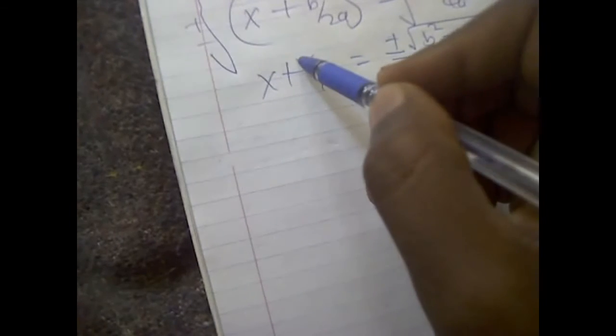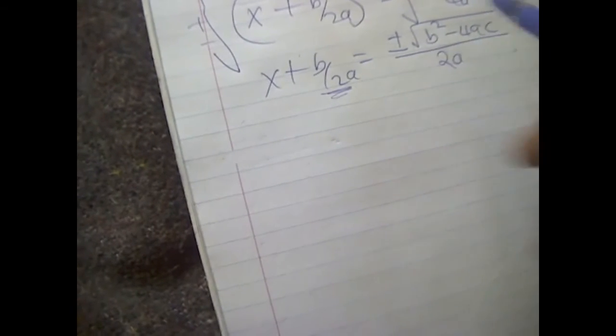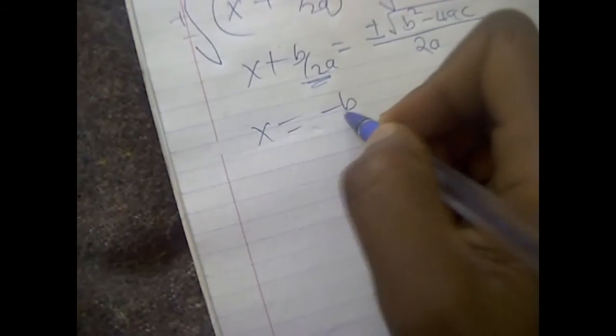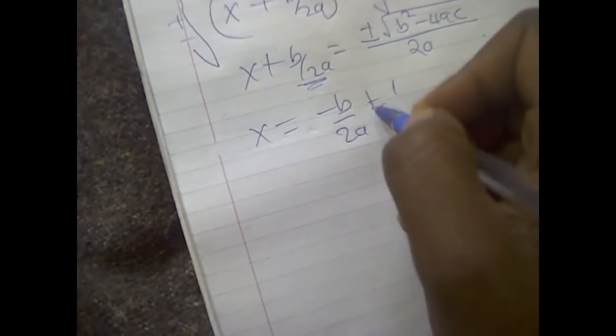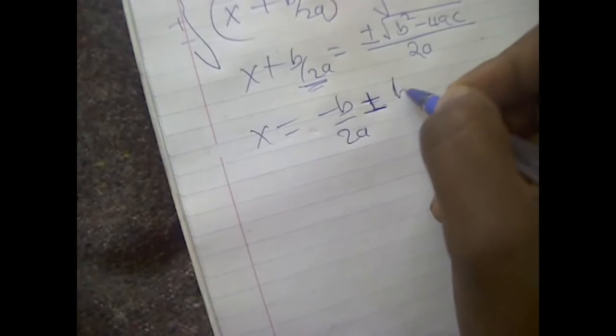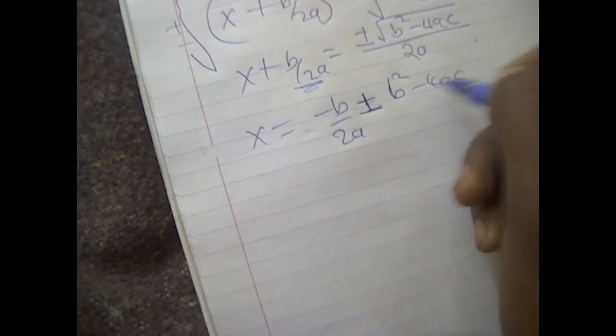And then after this, b over 2a, you bring this side and then you minus, so it becomes x equals negative b over 2a plus or minus the square root of b squared minus 4ac over 2a.